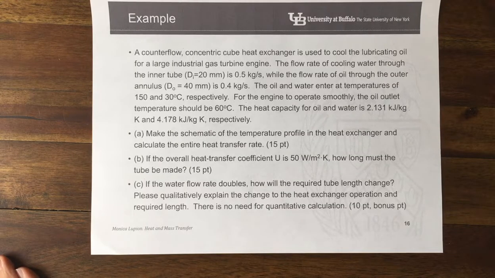The oil and water enter at temperatures of 150 and 30 Celsius degrees respectively. For the engine to operate smoothly, the oil outlet temperature should be 60 Celsius. The heat capacity for oil and water is 2.131 and 4.178 kilojoules per kilogram per Kelvin.